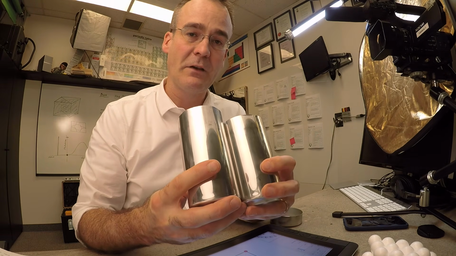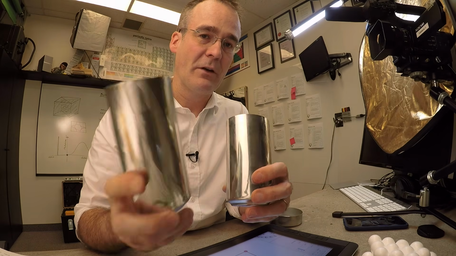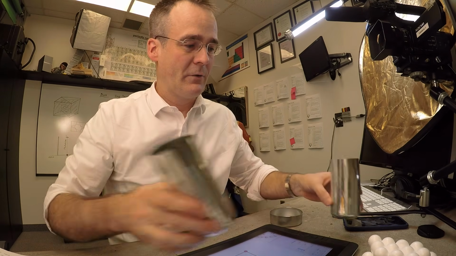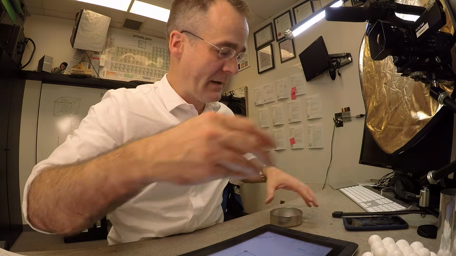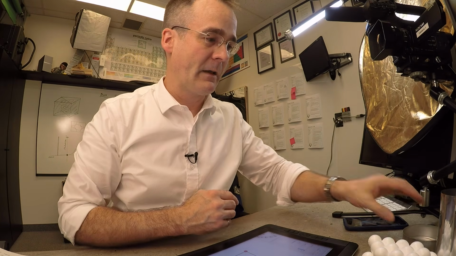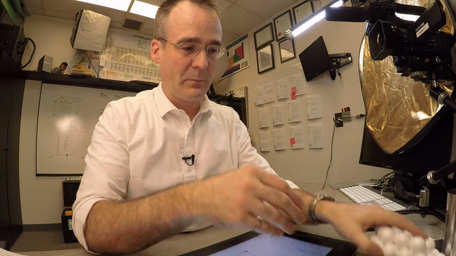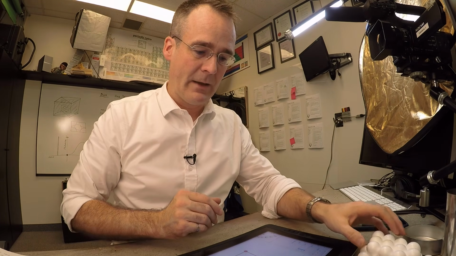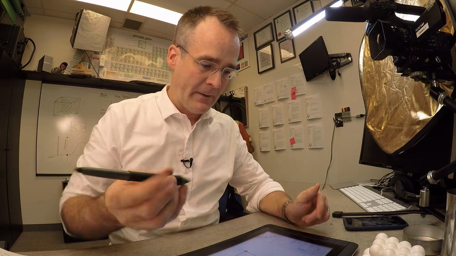If you have a stainless steel kitchen sink, it will be face-centered cubic. Try sticking a magnet to it. Another consequence of it being face-centered cubic is it's non-magnetic, even though it's iron. But it's made from face-centered cubic stainless steel, austenitic stainless steel, because there's all those close packed planes that can slide nicely.